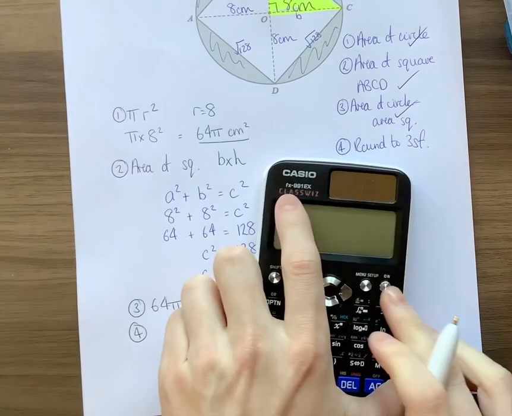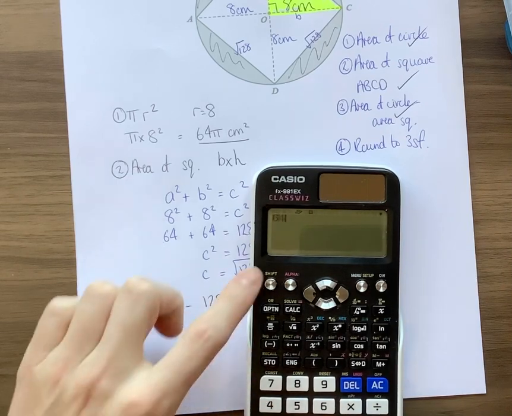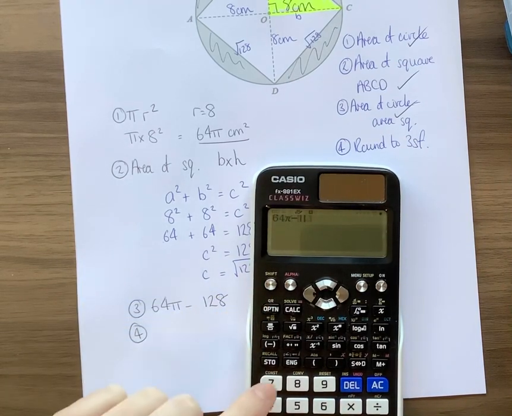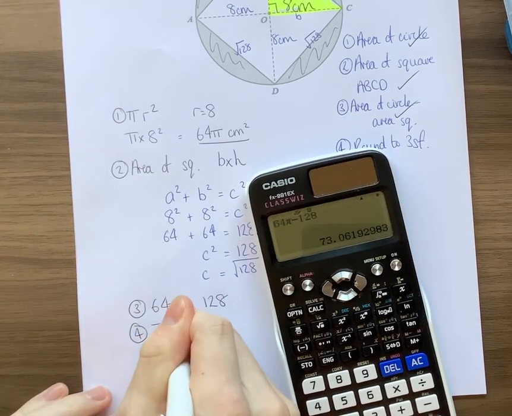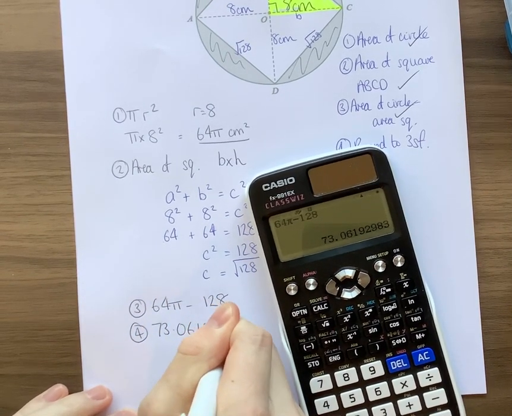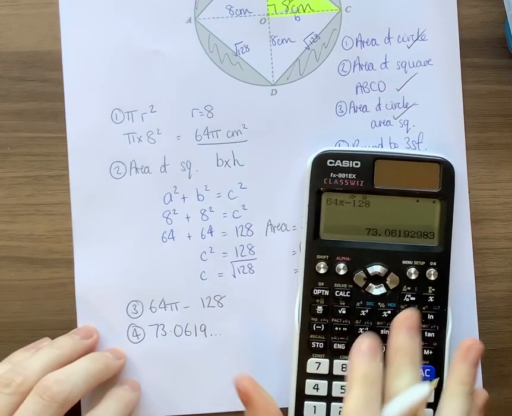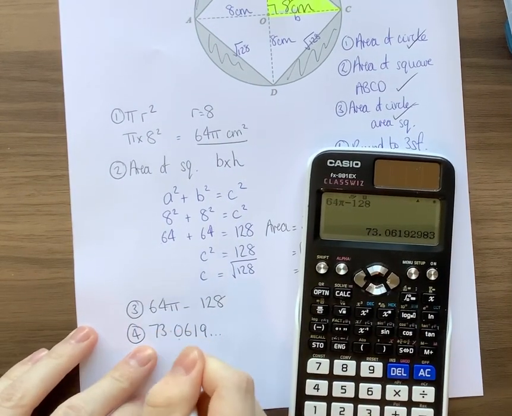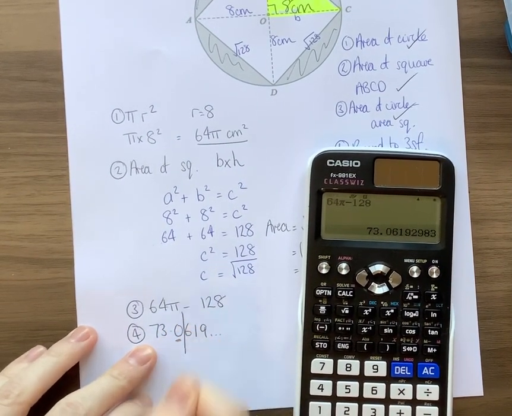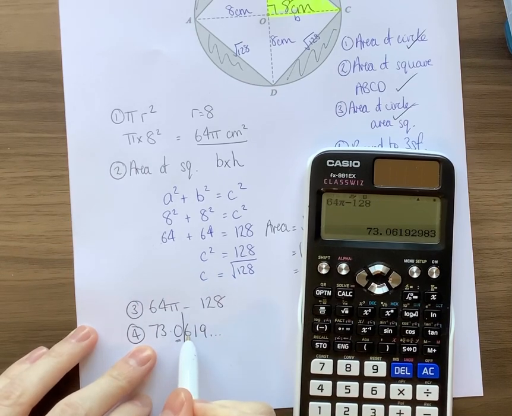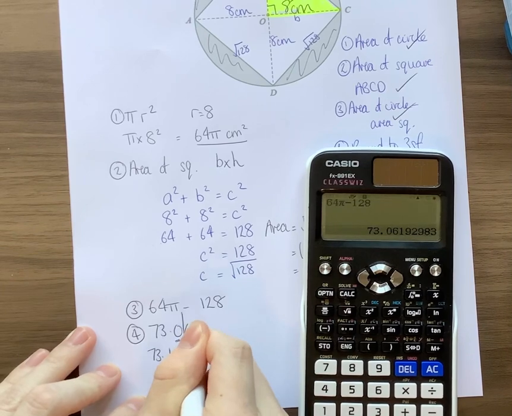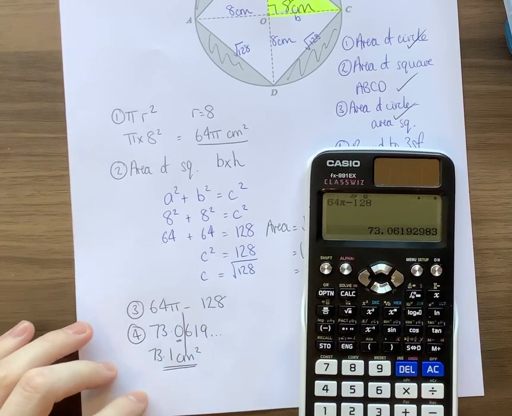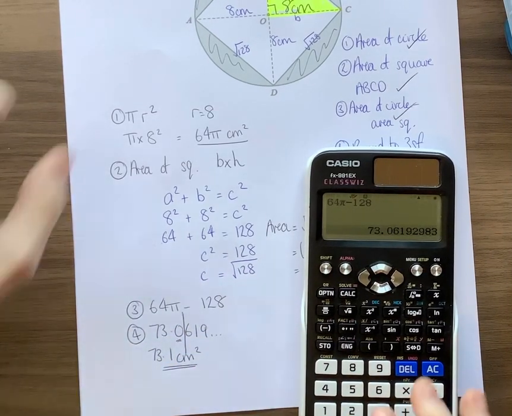So at this point, I'm going to put it into my calculator. 64 pi minus 128, which is equal to 73.0619. When, if I'm rounding that to 3 significant figures, my third significant figure is the 0. So look at the number after it. 6 means we round up. So 73.1 centimetres squared. That's the value of that, and that's my answer.